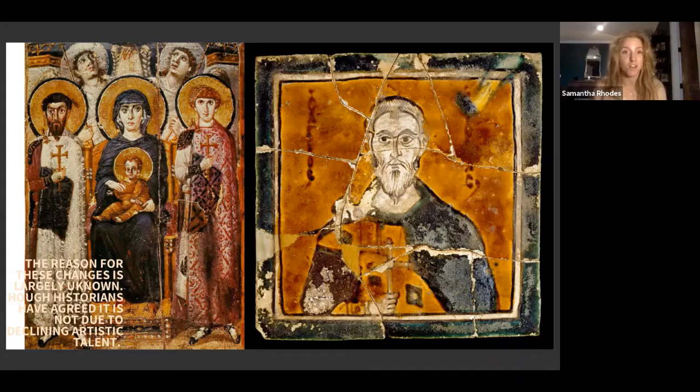These are meant to be venerated. These figures are meant to be respected. They're not meant to be seen in our personal context. We're not meant to see ourselves reflected in these figures. We're meant to see them heightened, right? So there's a hierarchy here.